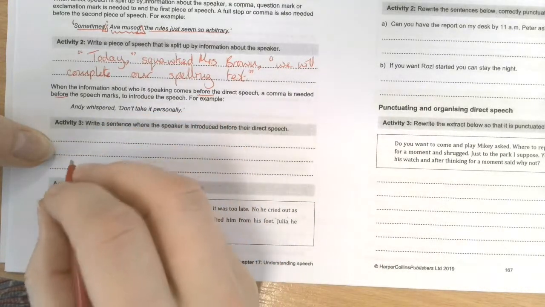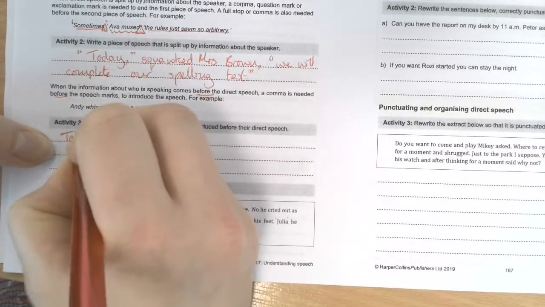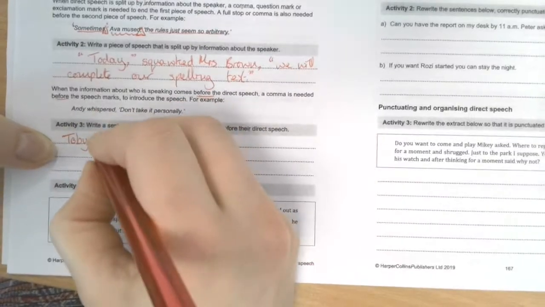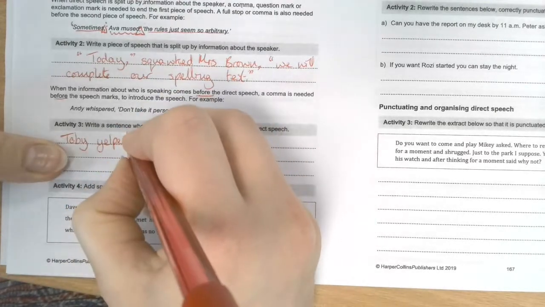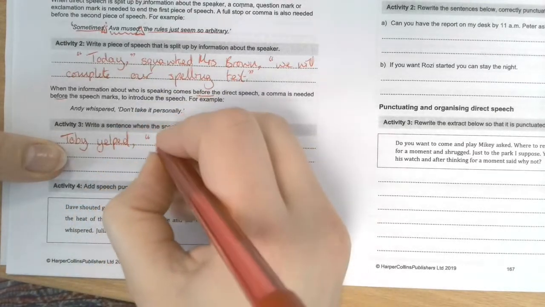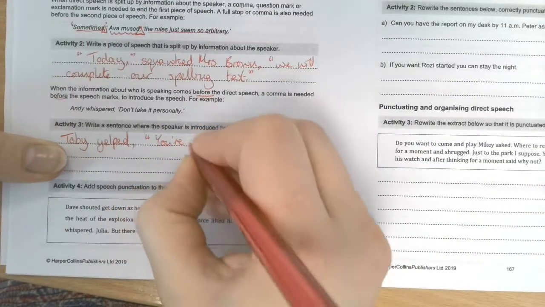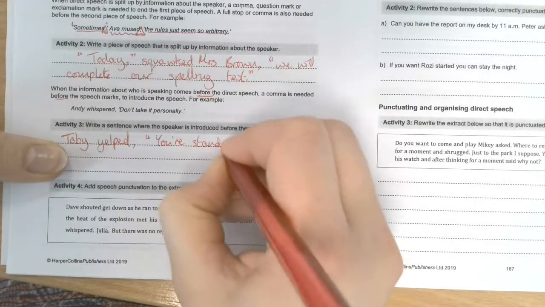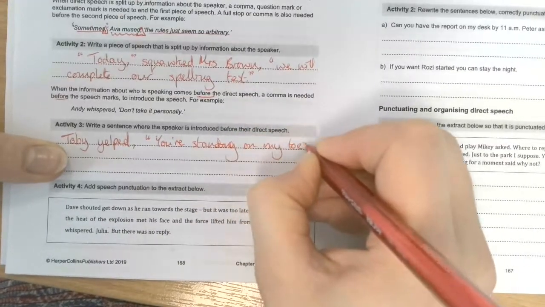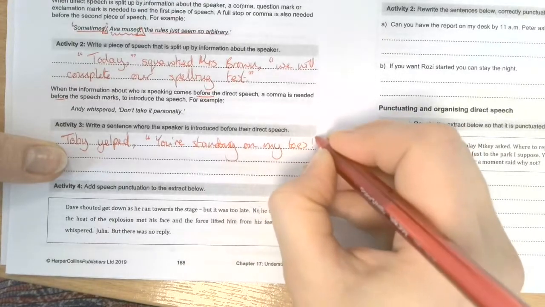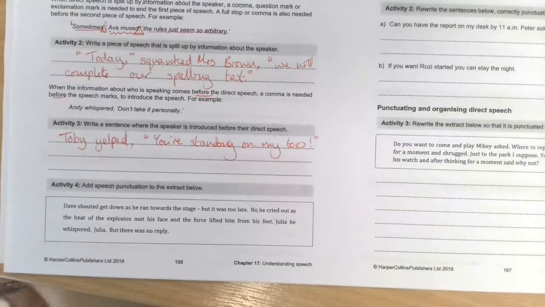Okay, hopefully it might look something like this. So I'm going to have a speaker called Toby. I'm going to say, Toby yelped, comma, open speech marks, "You're standing on my toes!" Exclamation mark, close speech marks. Looking forward to seeing your examples in class.